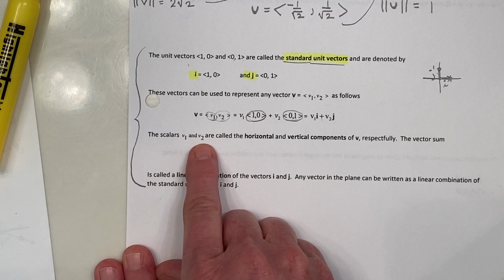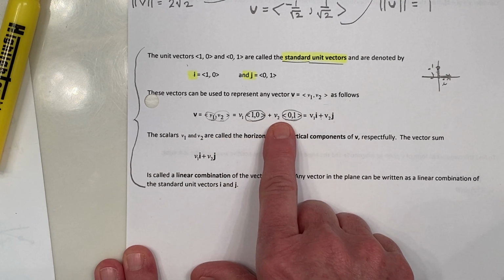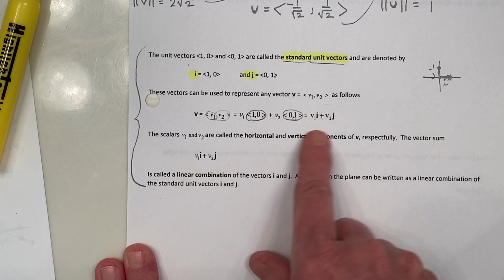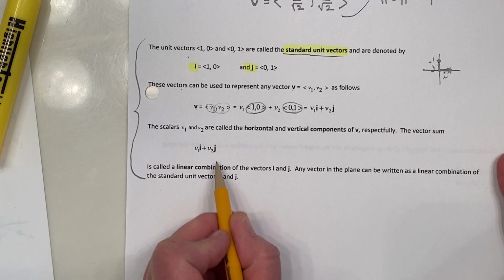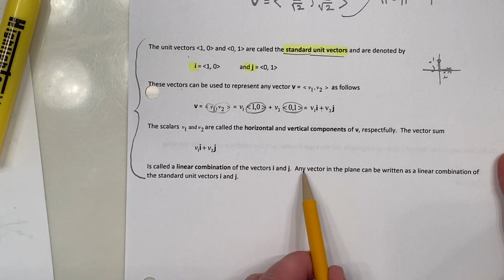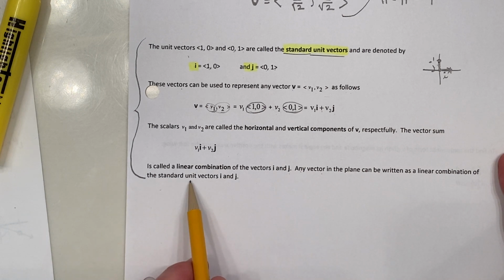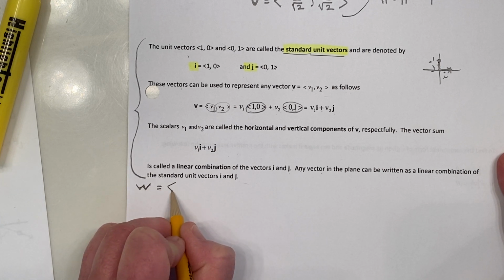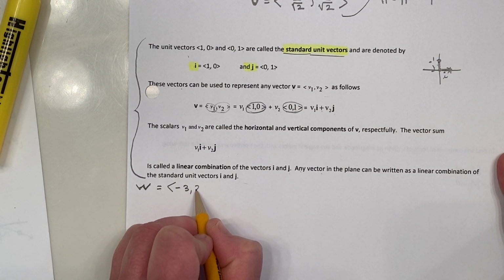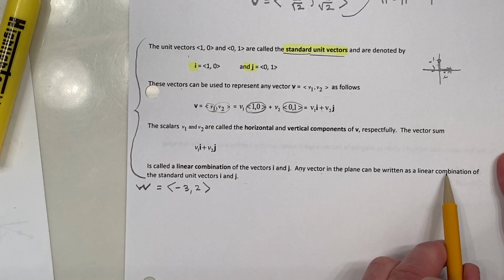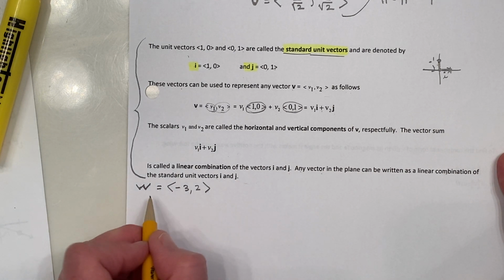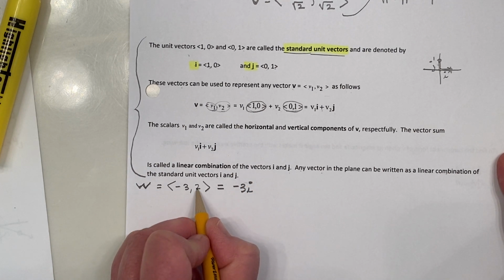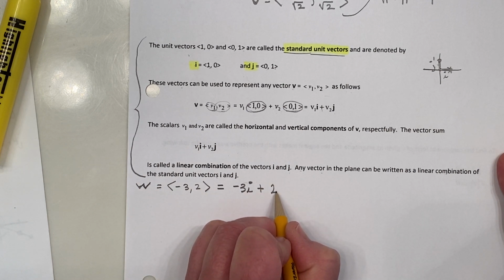All right, so the scalars v sub 1 and v sub 2, these components are called the horizontal and vertical components of v respectively. And so this is just more information about what we just did here. The vector sum would be this linear combination, and it's a linear combination of the vectors i and j. So any vector in the plane can be written as a linear combination of the standard unit vectors i and j. So for just a real quick example, let's say I had vector w, and its components were -3, 2. How do I write this vector as a linear combination of i and j? Well, it's as simple as saying this is equivalent to, take -3, multiply it by i, take 2, and we're going to do a plus 2 times j.